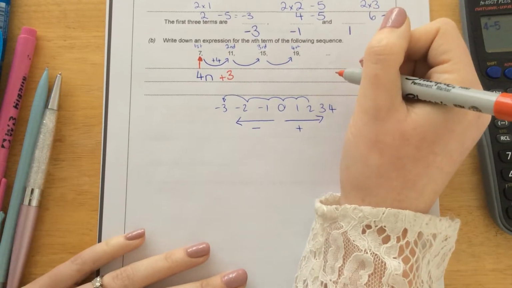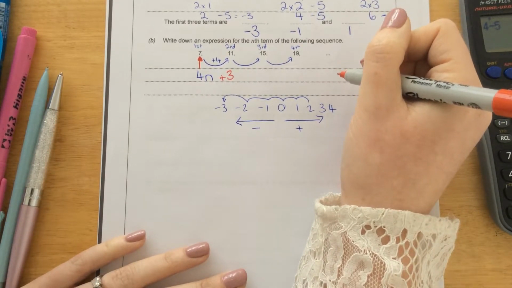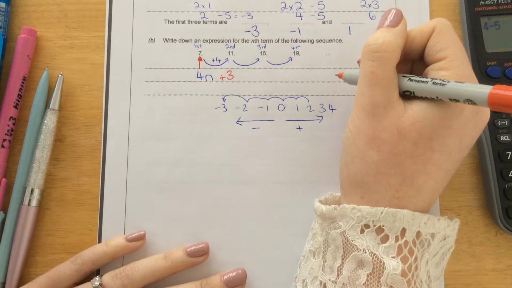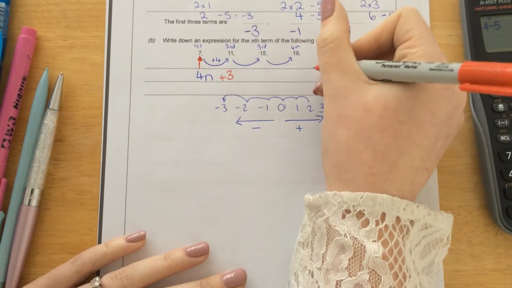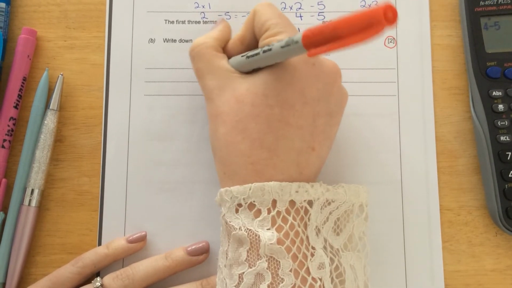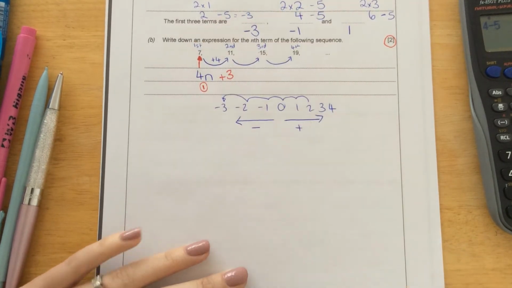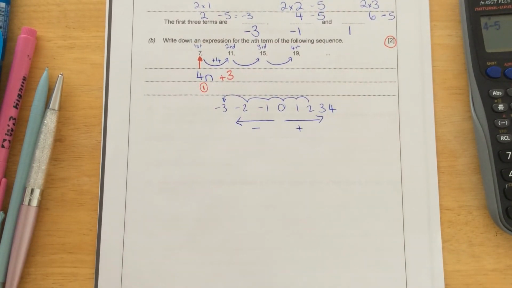Or the examiner would give you 1 mark if they see 4n anywhere. If they see 4n anywhere in your workings, they'll give you 1 mark, even if your final answer is not correct.